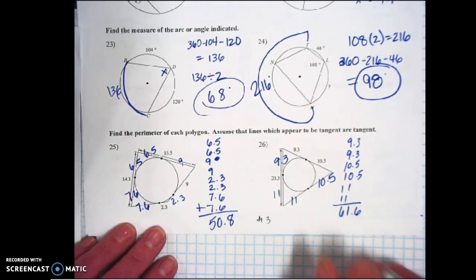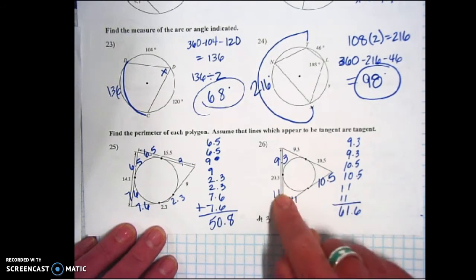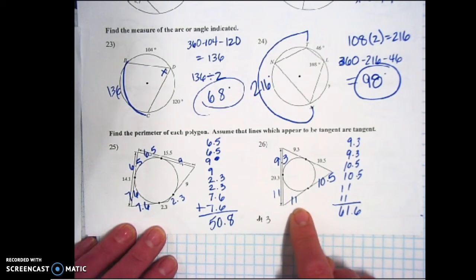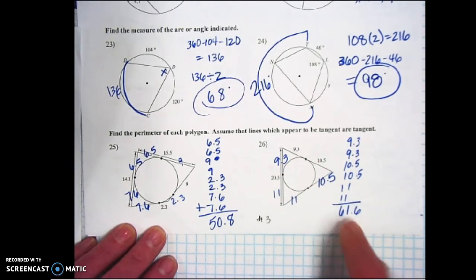Number 26. This is 9.3, this is 9.3. Subtract that from the 20.3 to get 11, which makes that 11. This is 10.5, that makes that 10.5. Add all 6 pieces up, you'll get 61.6.